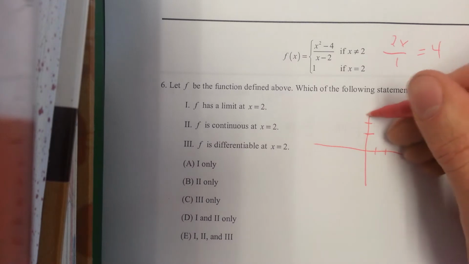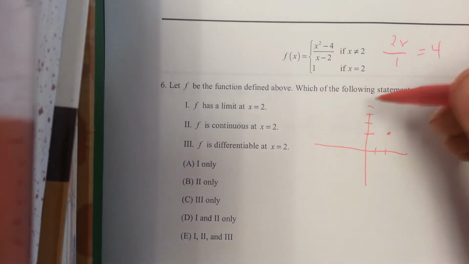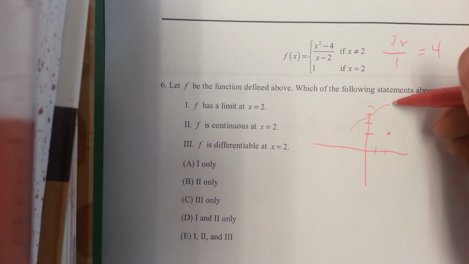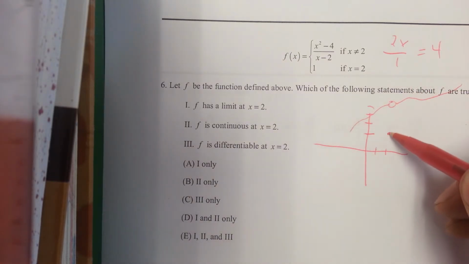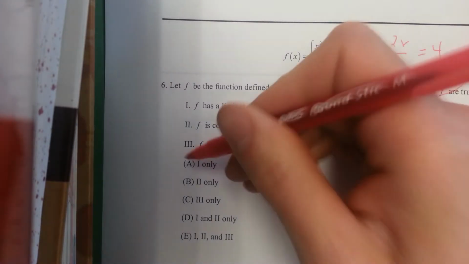So that means whatever the function looks like, it's going to be approaching 4, like that. So it has a limit. Is it continuous? No, because it has a point at 2, 1, which means we'd have to lift our pen, so it's not continuous. And if it's not continuous, sorry, no chance it's differentiable. It is going to be A.